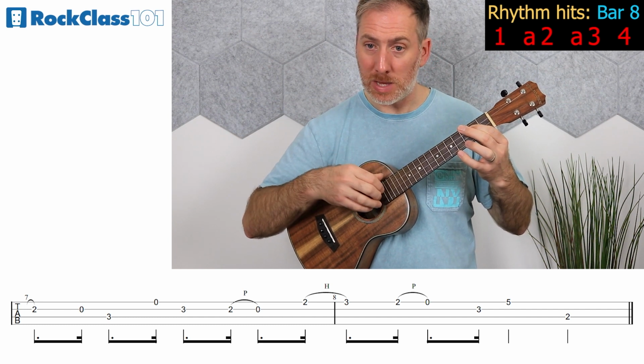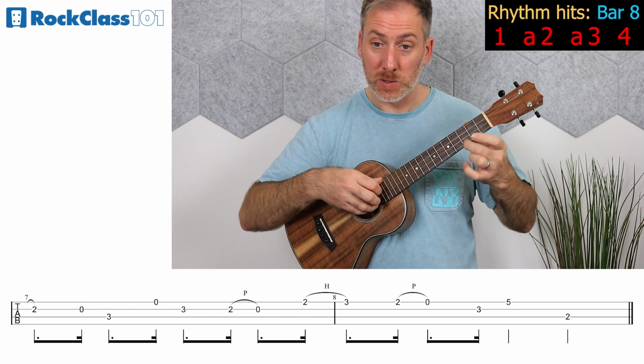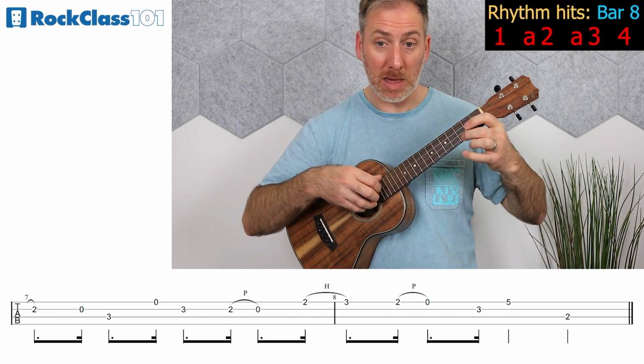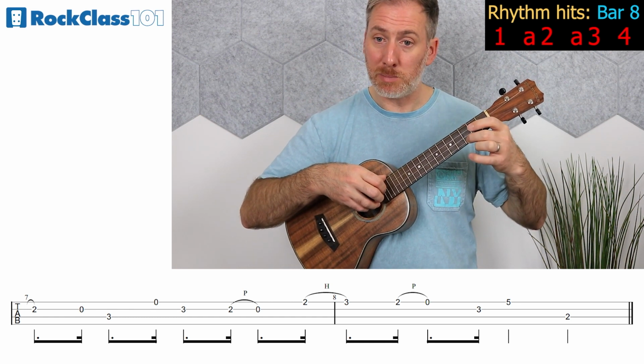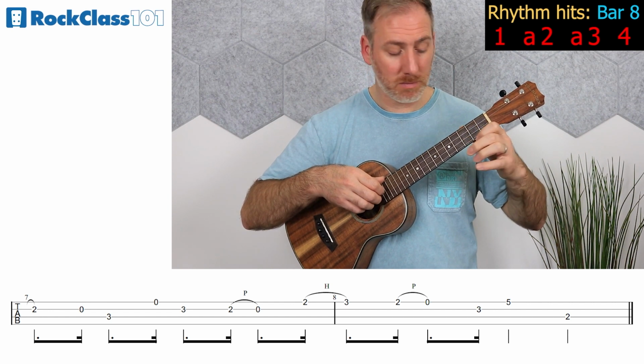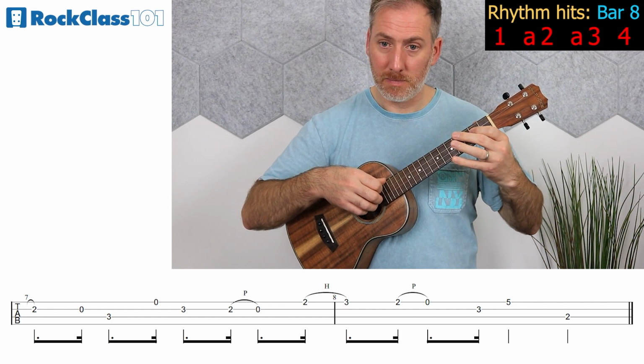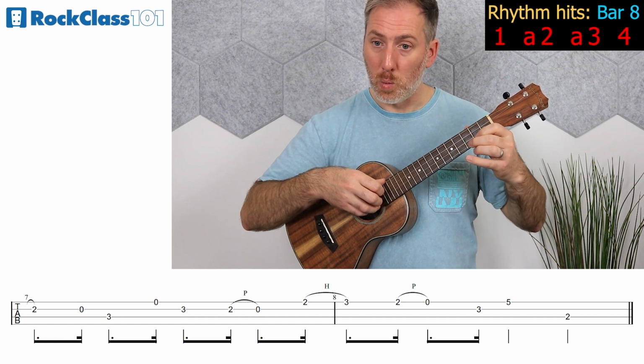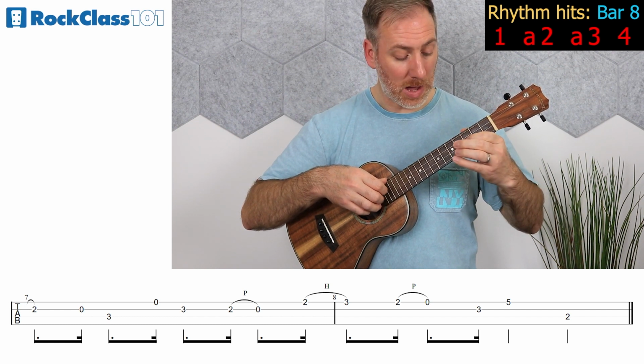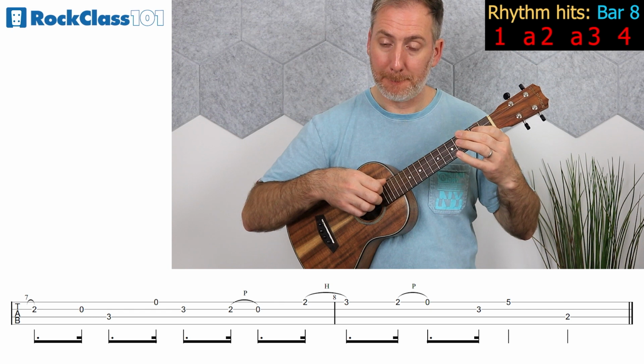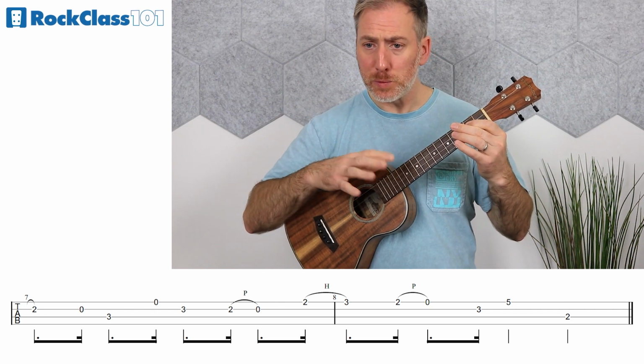Okay, so that last measure, measure 8, I'll pick that first note, even though we're hammering up to it when we play it all together, but I'll pick it for now. So it's measure 8. So 1, a 2, a 3, 4. Okay, so there's 2 measures once again.